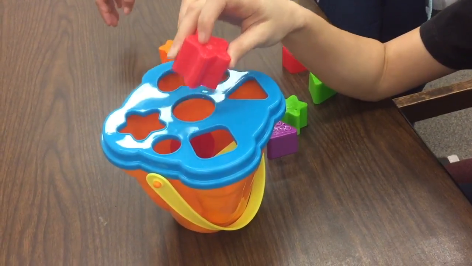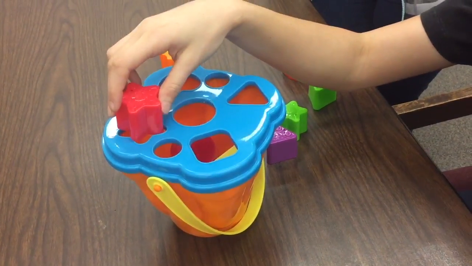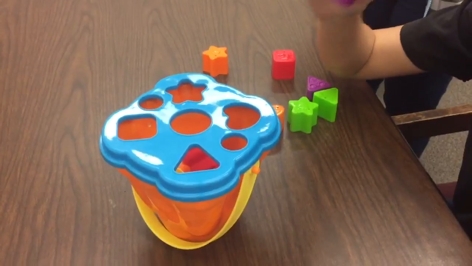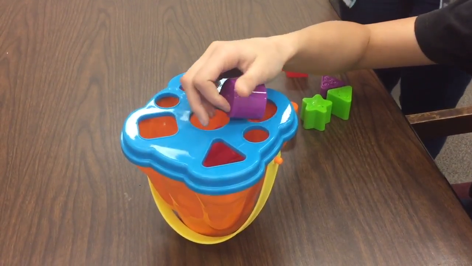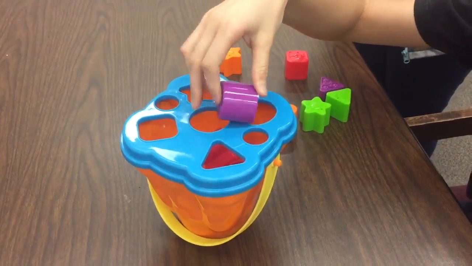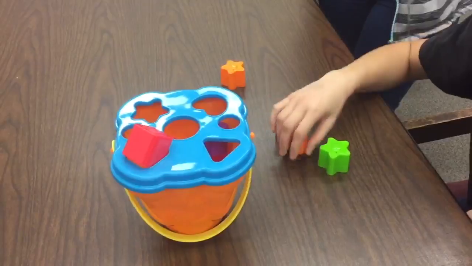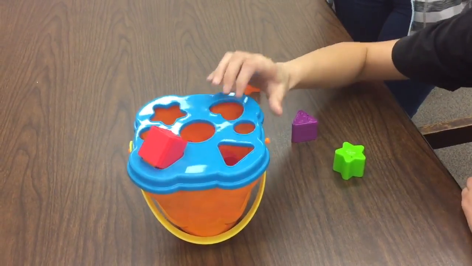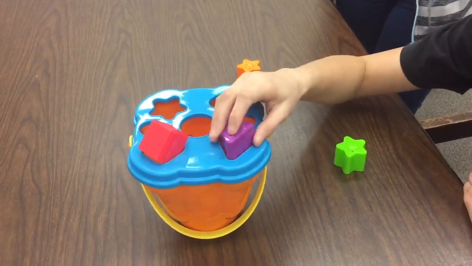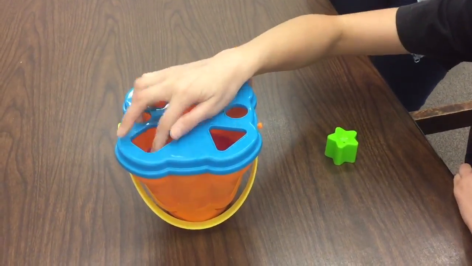Okay, for this one, raise your arm more to put it in the star slot. Use the tips of your fingers to push it in. Good job. Okay, push the square all the way in. Good job.